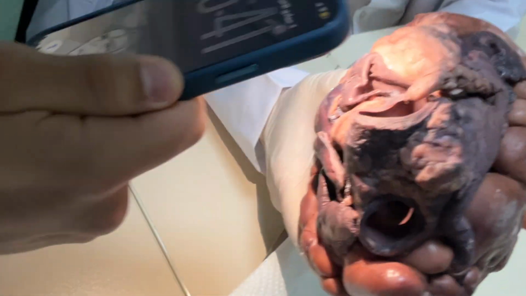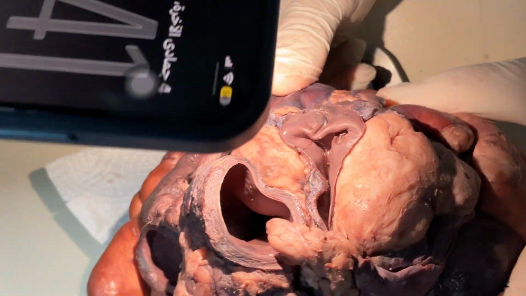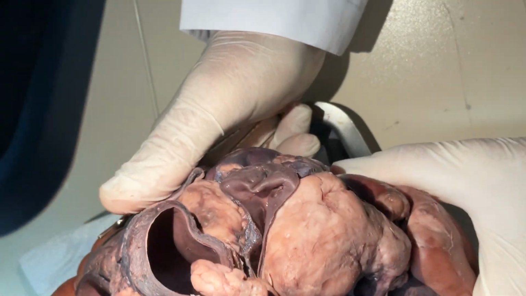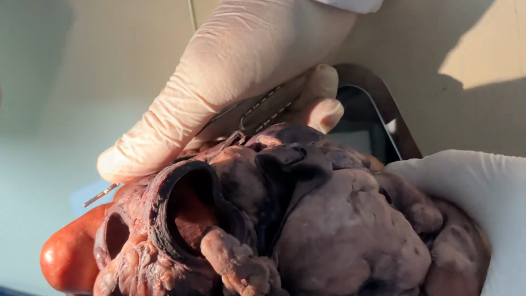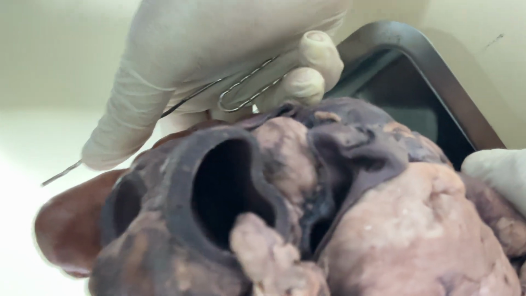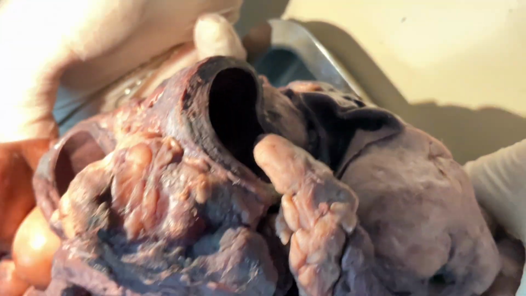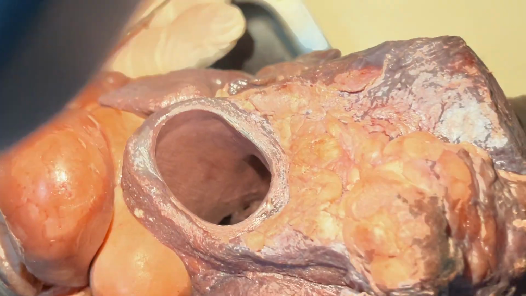Hold on. Can you see? It's empty. Can I take a picture? Sure, you can. Take a picture, come on. Video flash. Okay, it's fine. You can see even the valve over there.